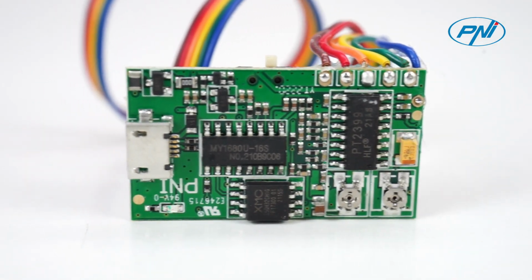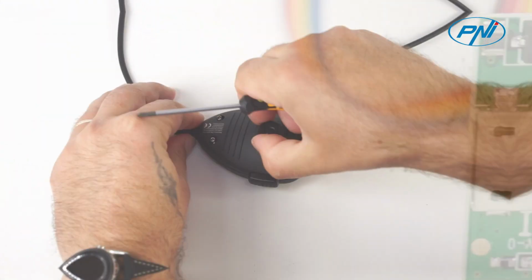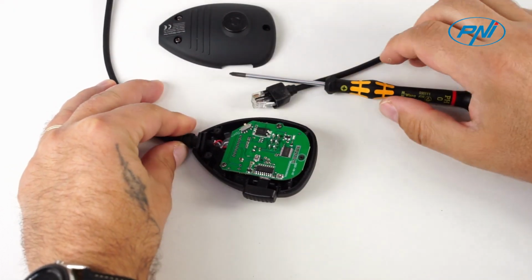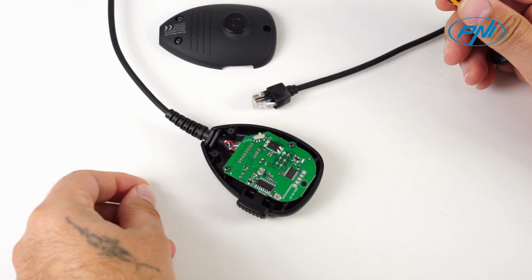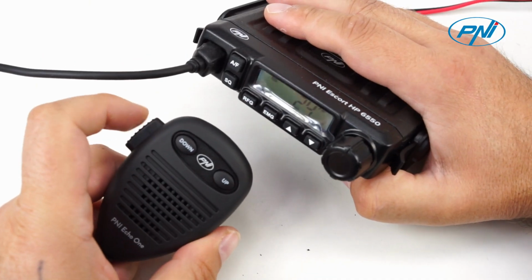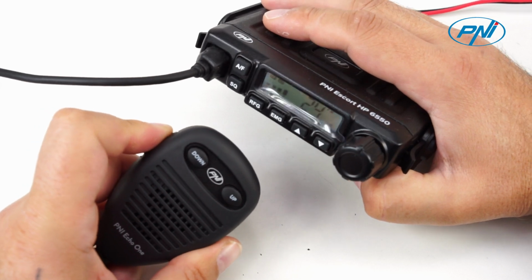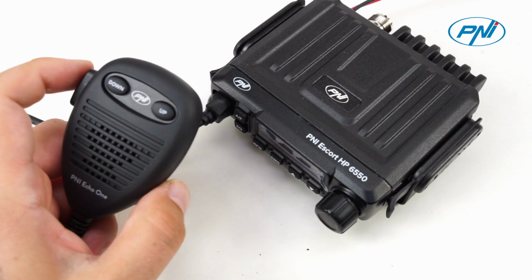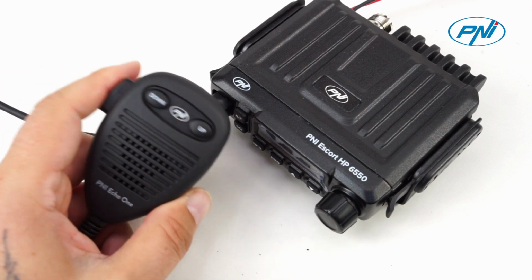The Echo and Roger Beep module pre-installed in the microphone has the following main functions. Echo, generating the echo effect of the signal captured by the radio station's microphone and inserting it into the modulation state. Roger Beep, generating a personalized signal via MP3 audio file upon completion of the broadcast and maintaining it.